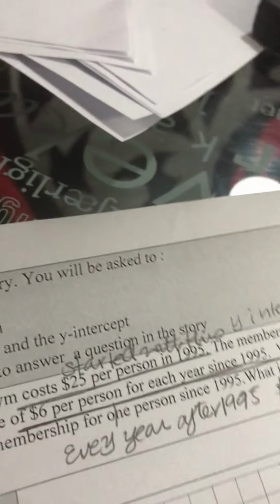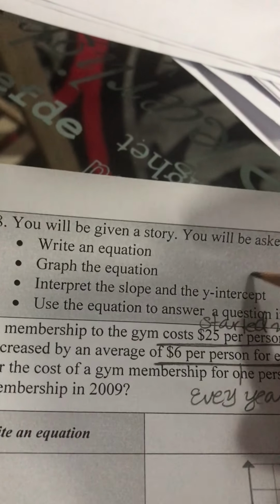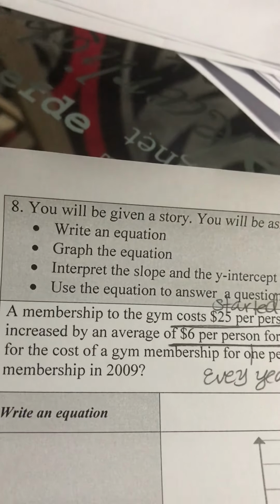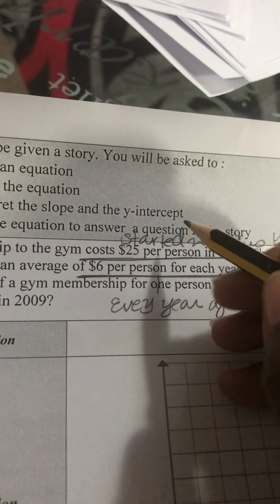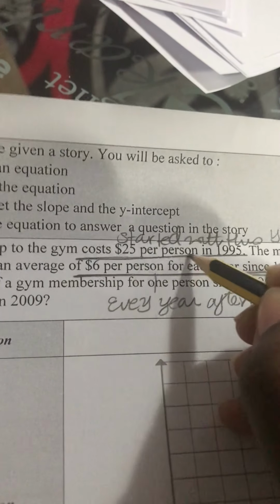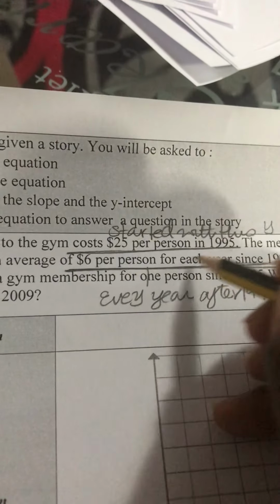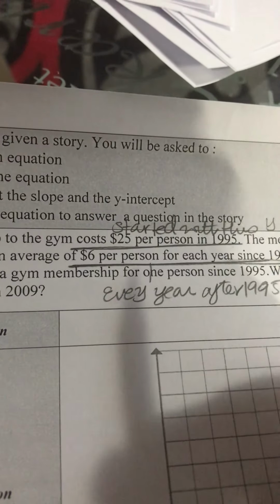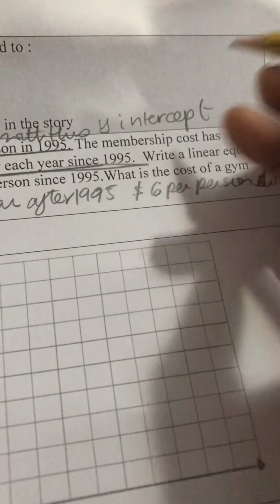Grade 8. This will be part 2. All right, so this was the last question I told you to do by yourself. A membership to the gym costs $25 per person in 1995. So this was the starting amount for one person in 1995, okay?